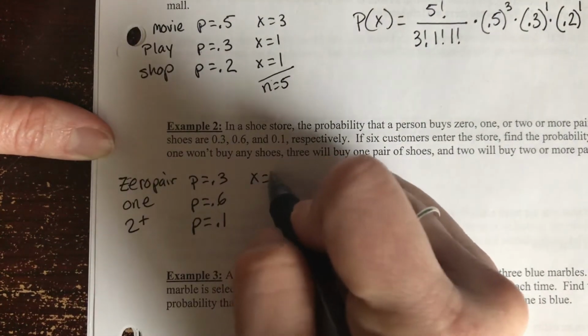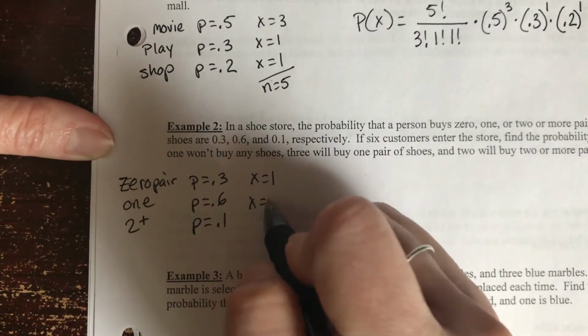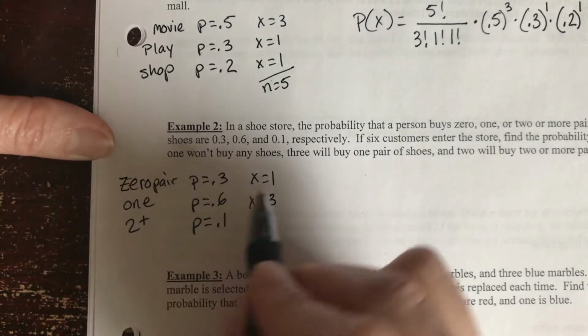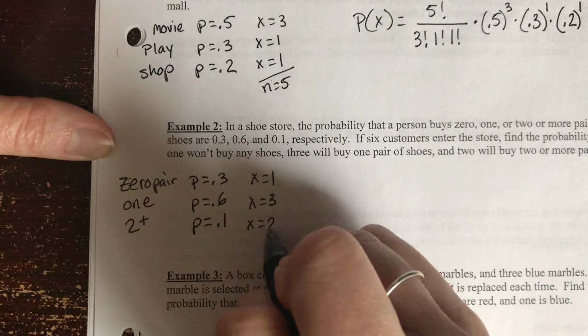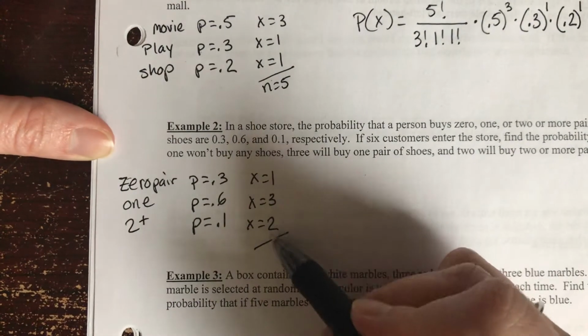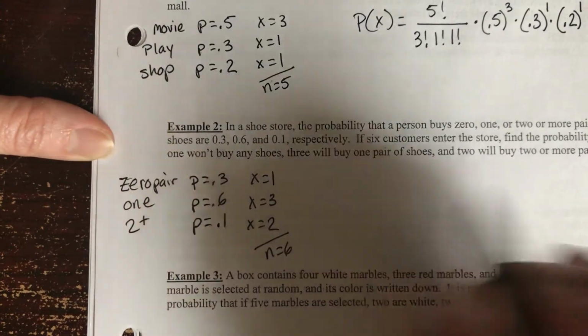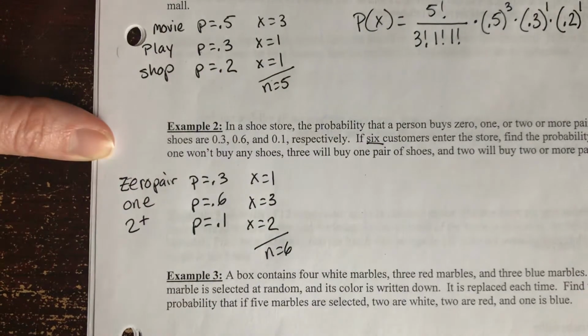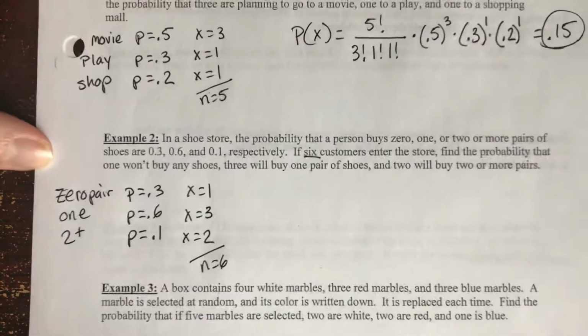So we're going to have 1 buys none, 3 buy 1 pair, and 2 people buy 2 or more. Double check your x's add up to the sample size of 6 customers. So now let's plug it in.